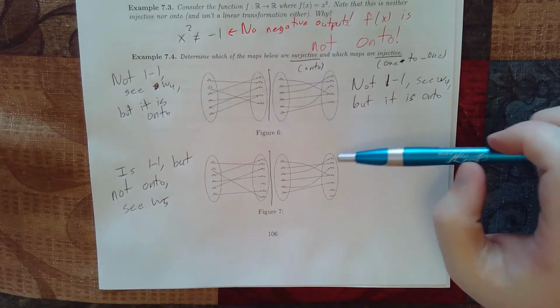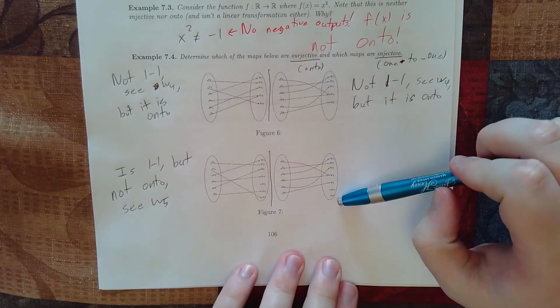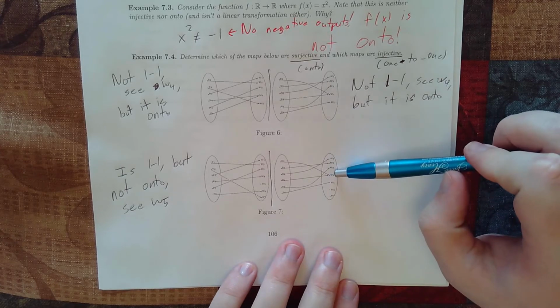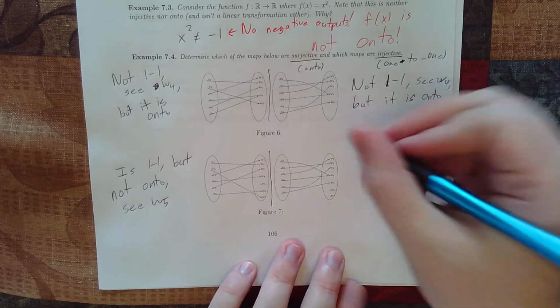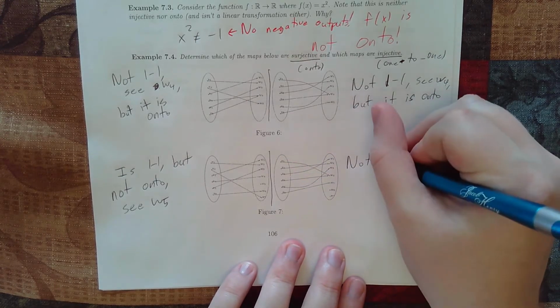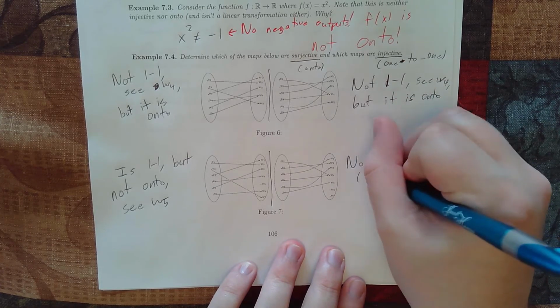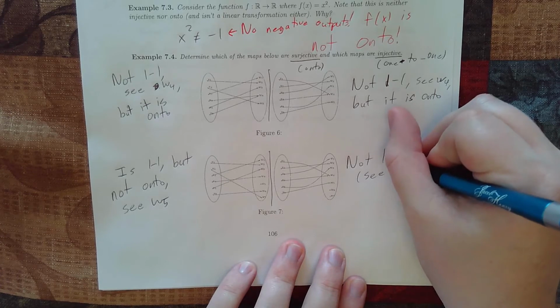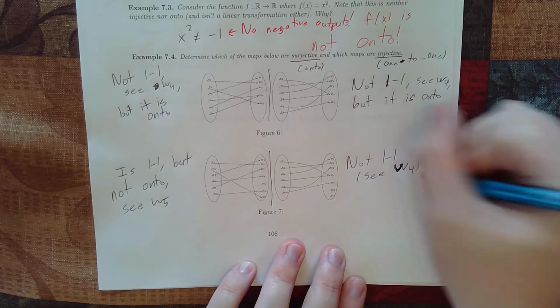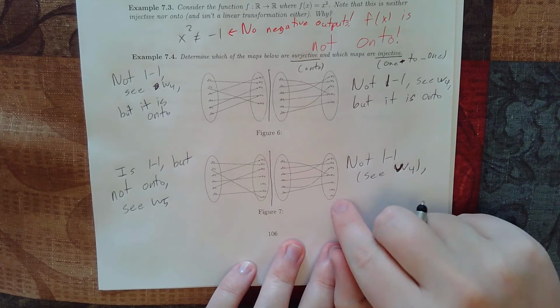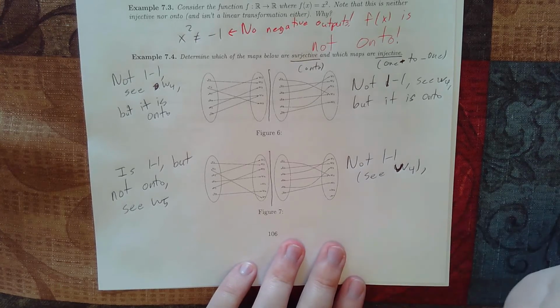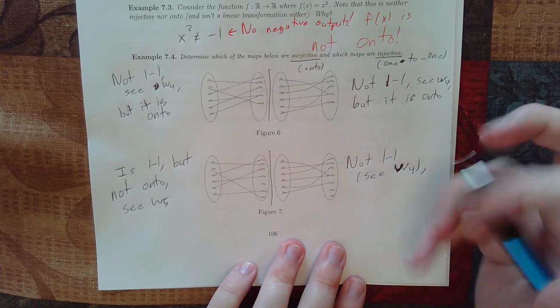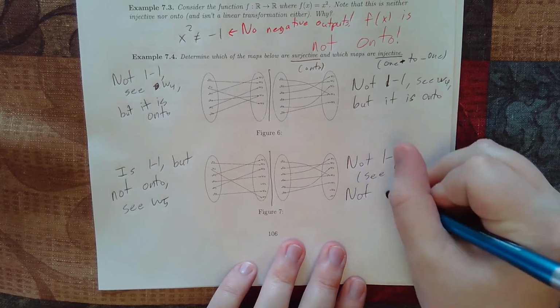And then last but not least, we're going to check if this is 1-to-1 or onto. If we look at W4, there are two things going in, so it's not 1-to-1. And if we look at W6 and W7, they don't get mapped to at all. And so this is not onto either.